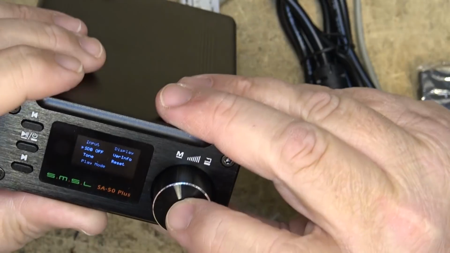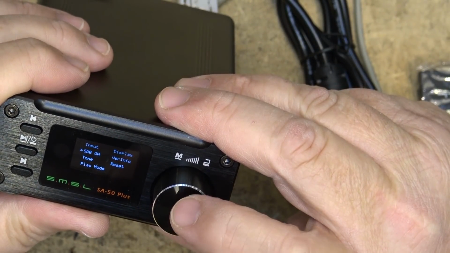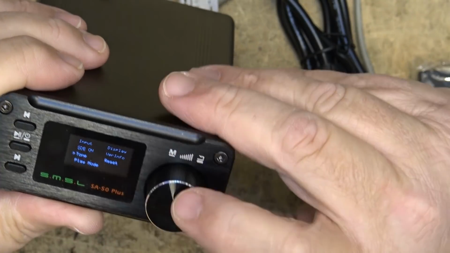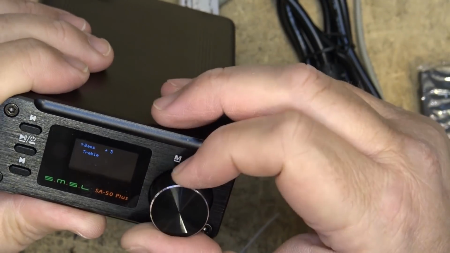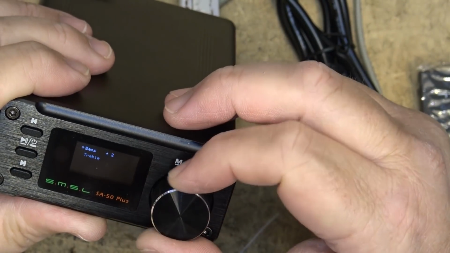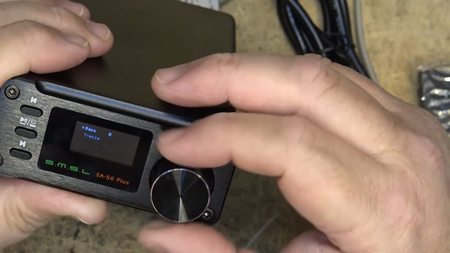Okay, it changes the sound. It's almost like a loudness control. Tone. Bass. Goes up +3. It doesn't go down though. It's interesting.